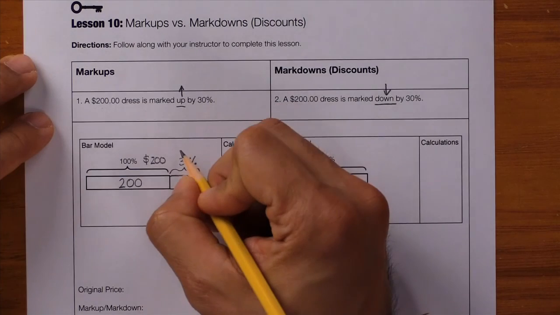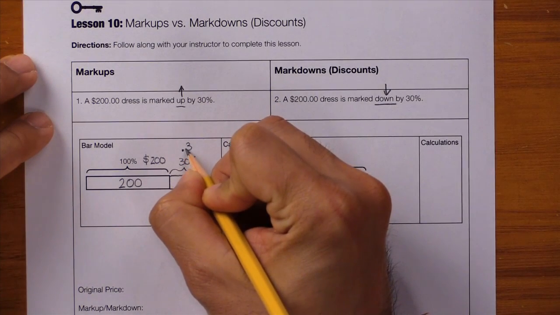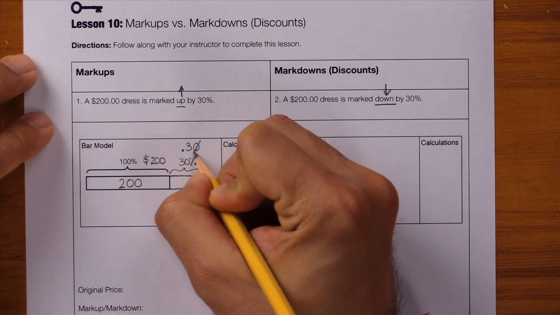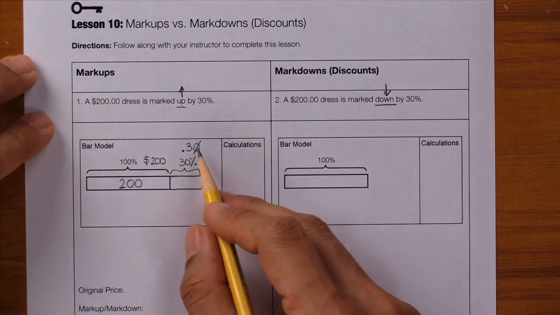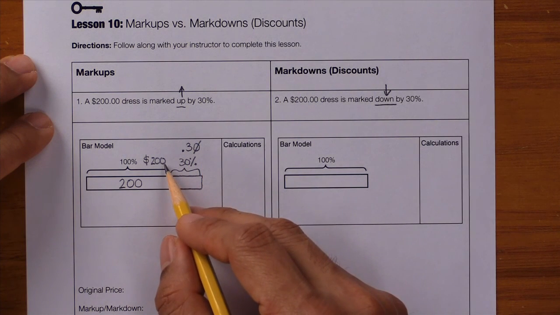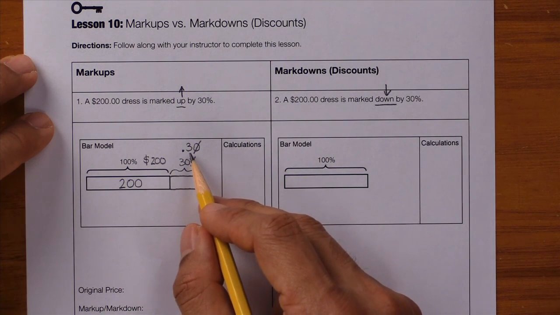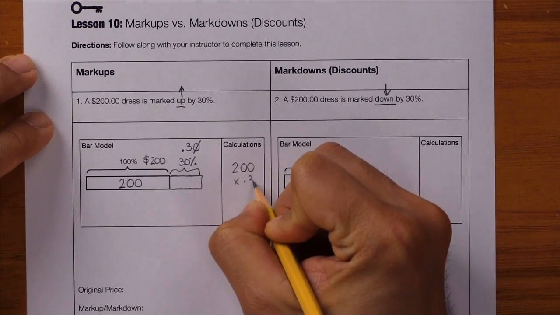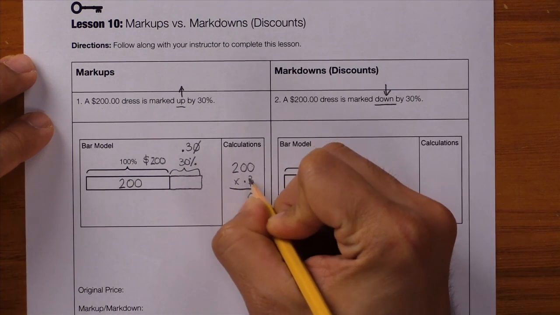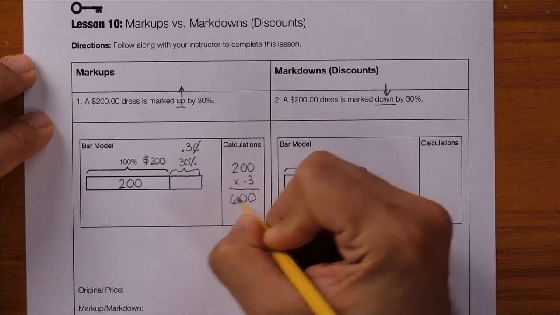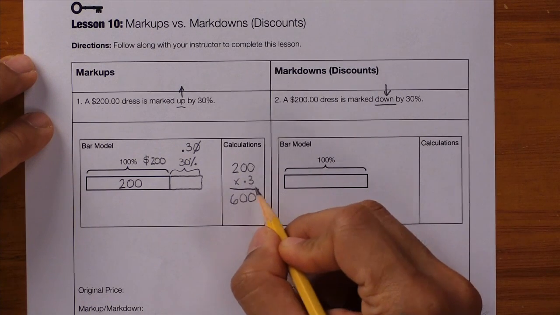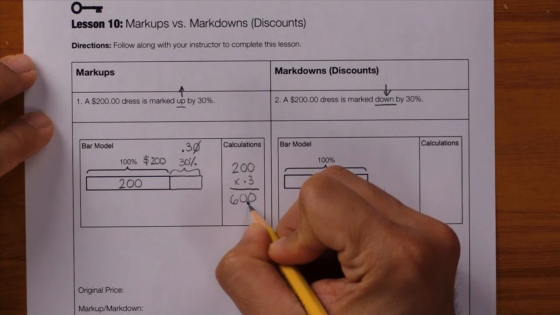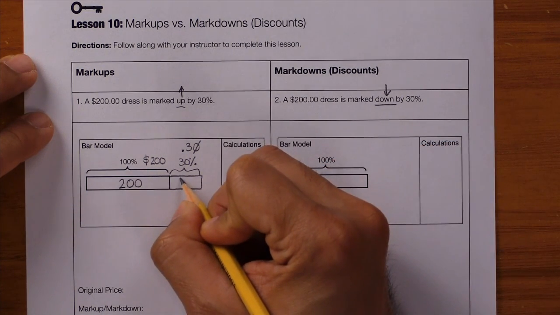Remember, 30% is written as 3/10. We could write 30 hundredths, but remember we're going to drop trailing zeros when multiplying. So now we need to do 200 times 3/10. So let's write it down and do the work. 200 times 3/10. 0, 0, and 6. We have one decimal place, and our answer is 60. So 60 goes in this bar.